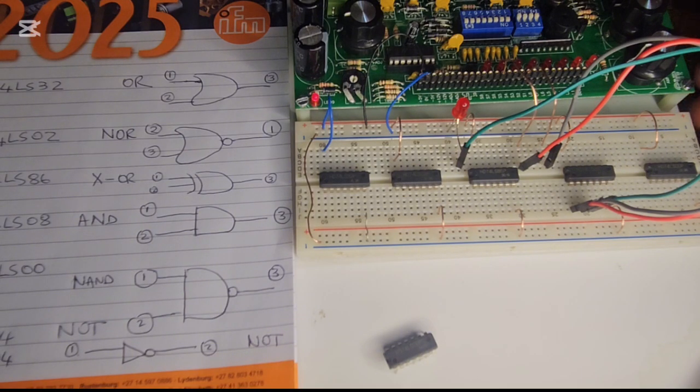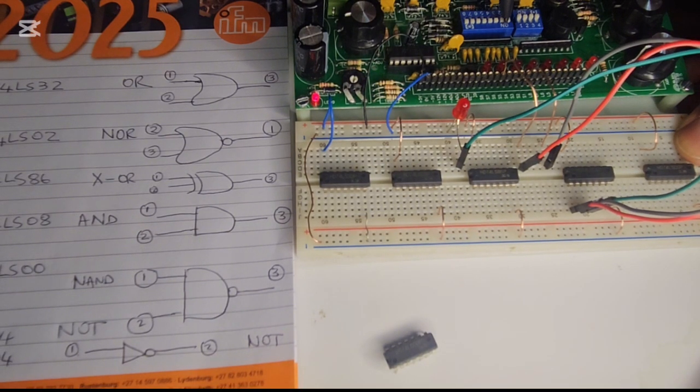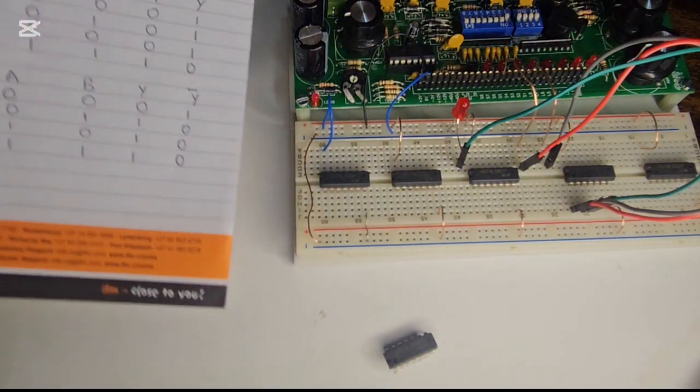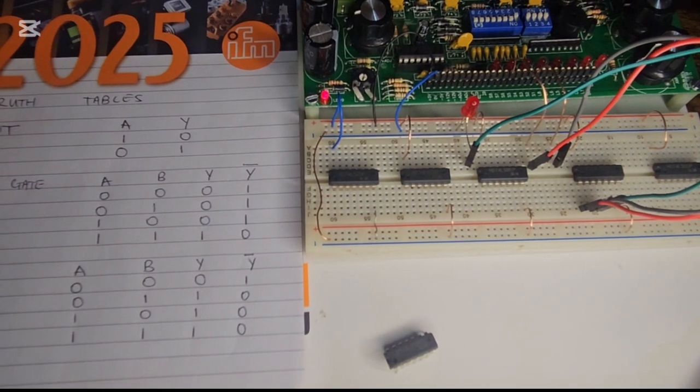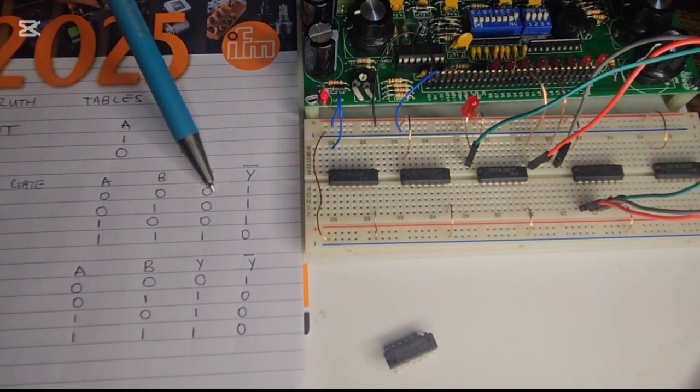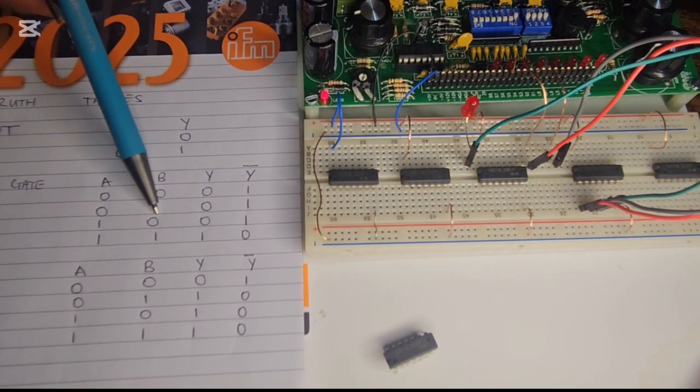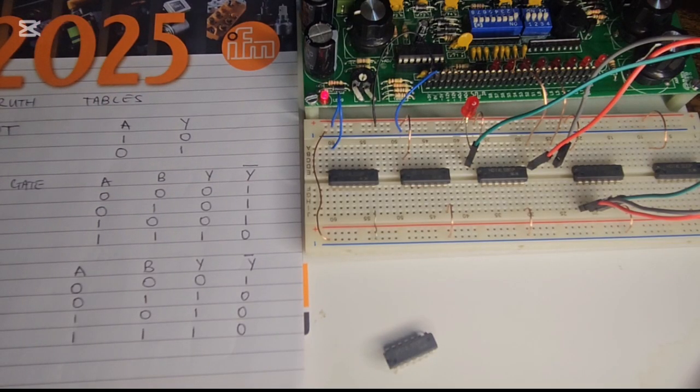Then let's just switch on one input. Input 1 comes on, still off. Okay, that matches the logic of an AND gate. Matches the logic. 0 and 0 gives me 0. 0 and 1 gives me 0. Let's do the other one.